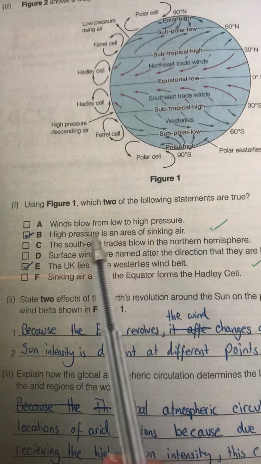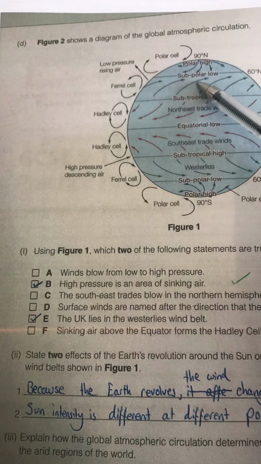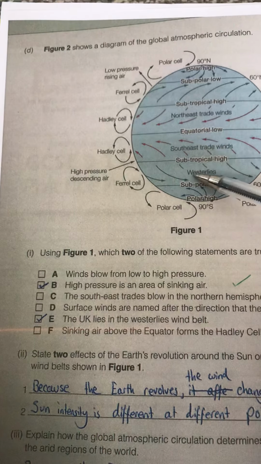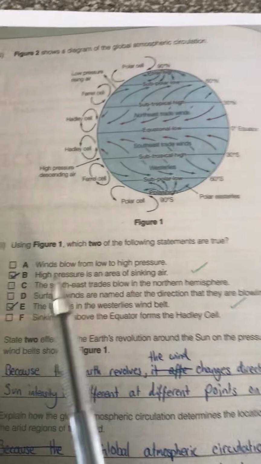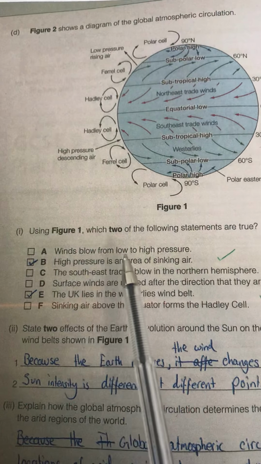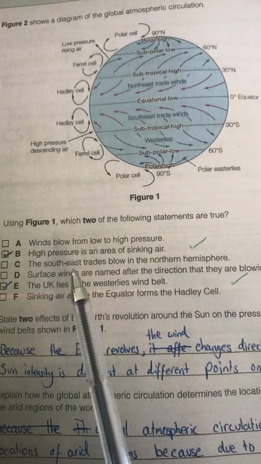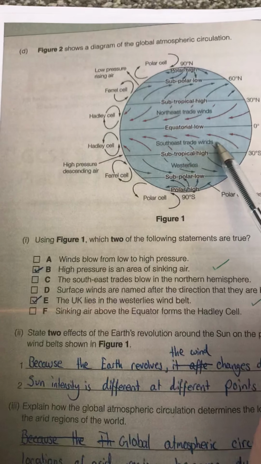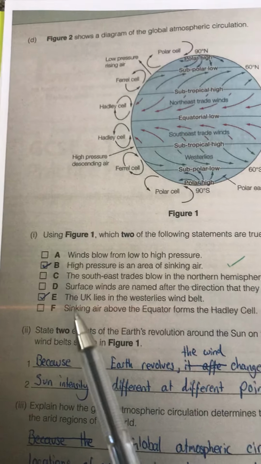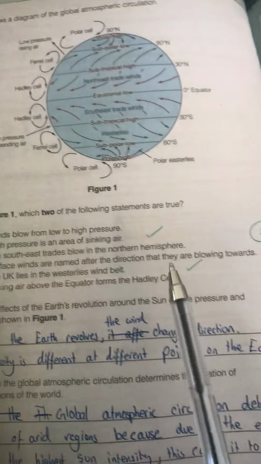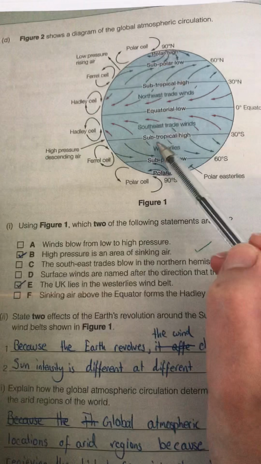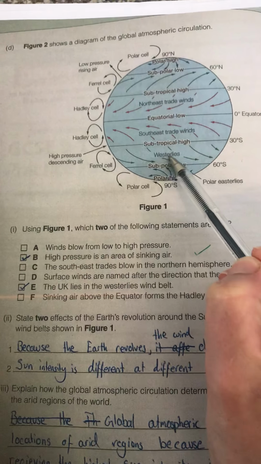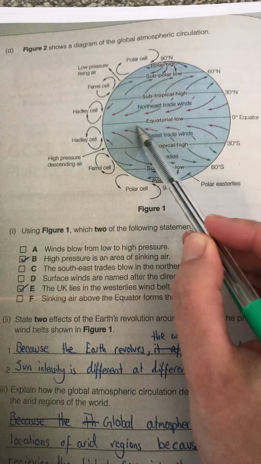So if you look at this diagram, okay, you can see these are your westerlies and the UK is up here. Okay, so your westerlies are down here and down here. So the westerlies are always between 30 degrees and 60 degrees. Okay, so that's absolutely right. The other ones were wrong because winds actually blow from high to low pressure. The southeast trade winds are actually in the southern hemisphere, not the northern hemisphere. Surface winds are not named after the direction they're blowing towards, but actually where they're coming from. So if you look at this one, it's called the westerlies because it's coming from the west. This one's called the southeast because it's coming from the southeast.